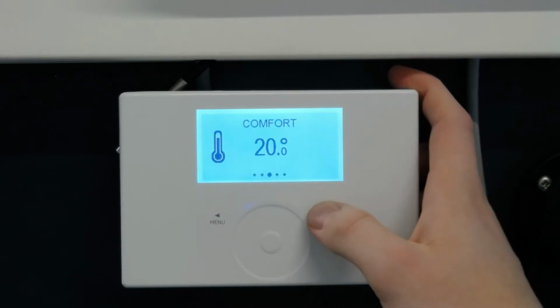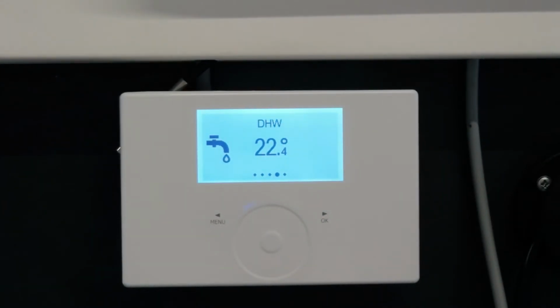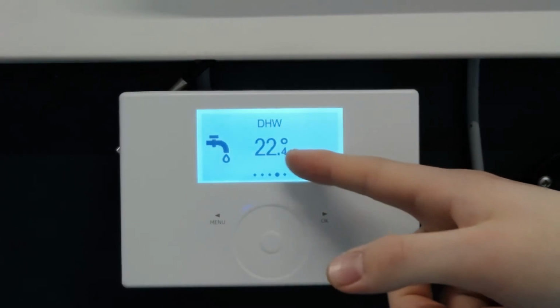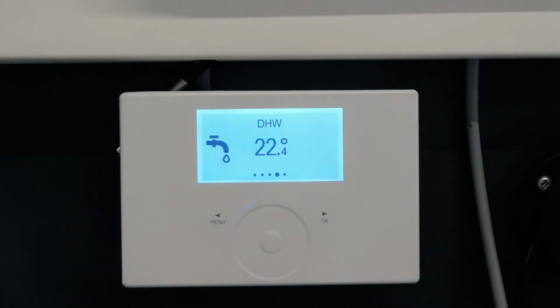Then if you would like to go to domestic hot water, you see the actual value of the tank. In our situation, because there is no real tank here, just the sensor, you have just 22 degrees.